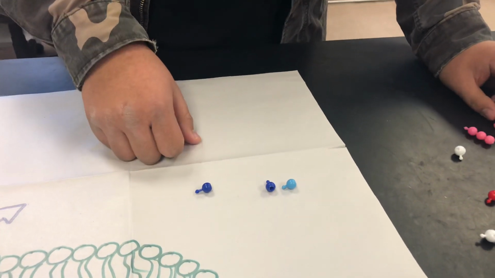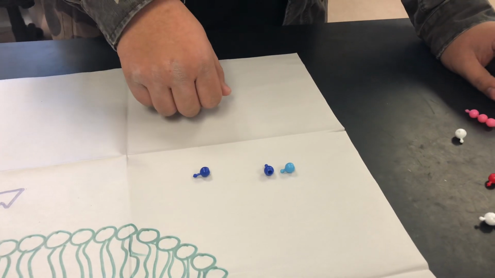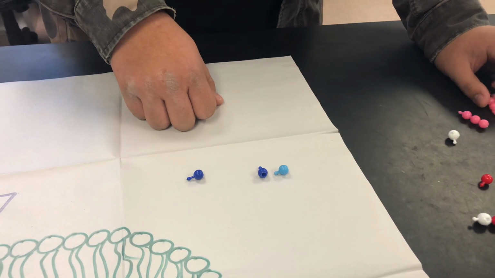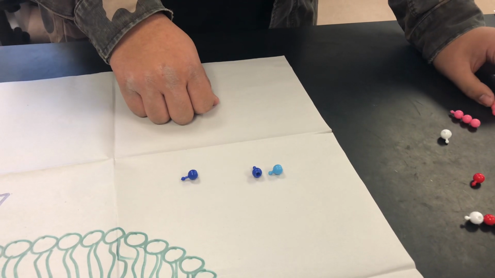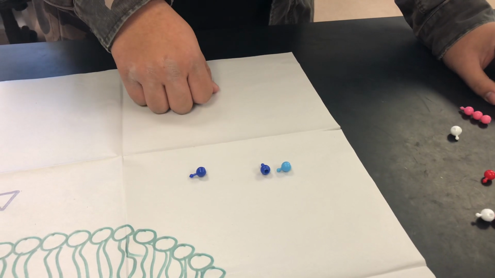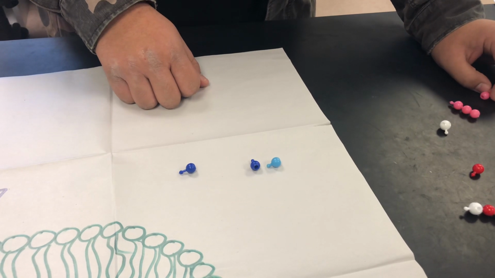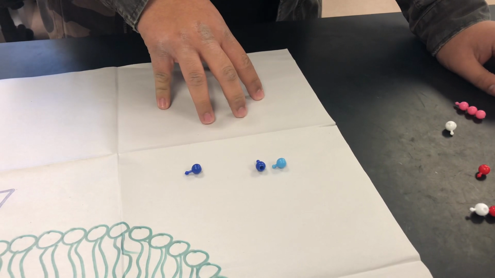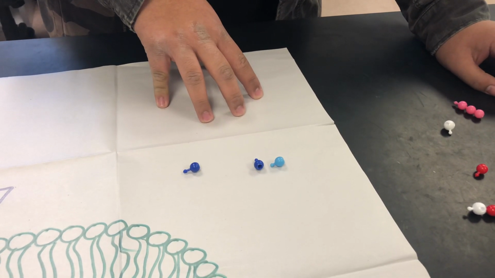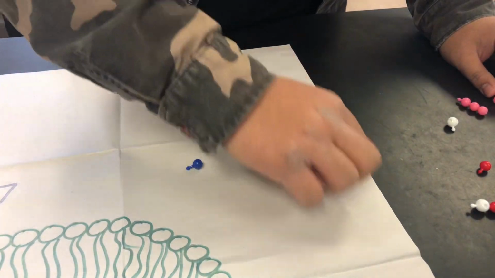This transforms PGA into 6 PGAL. 1 PGAL leaves the stomata to be used in glucose production, although 2 PGAL are needed, and the other 5 are then turned back into RuBP.